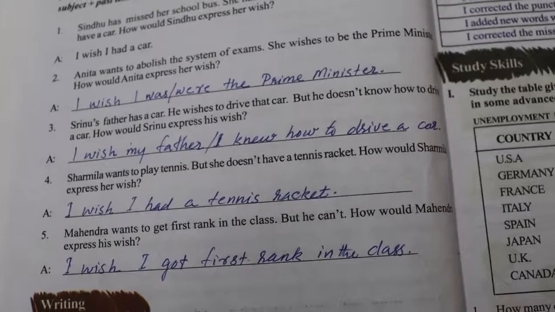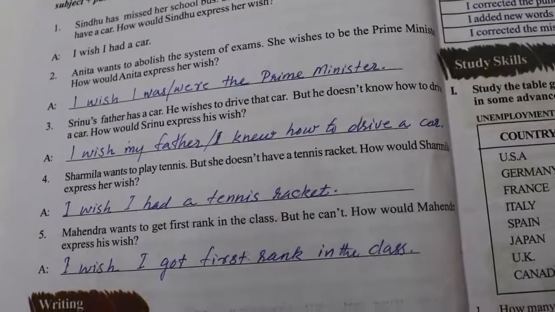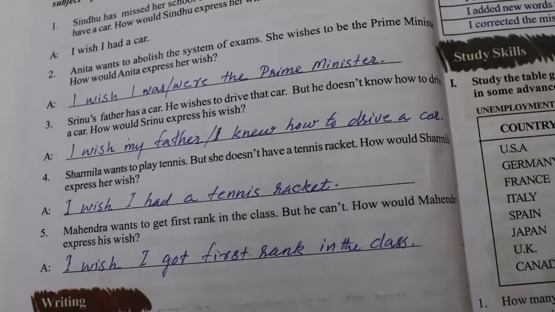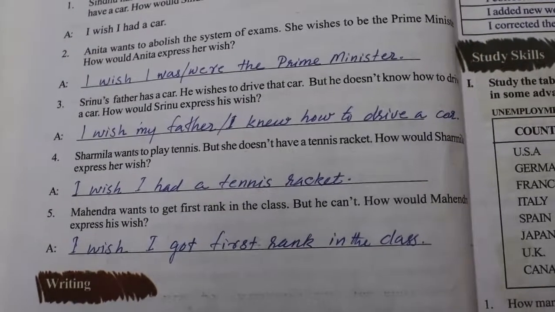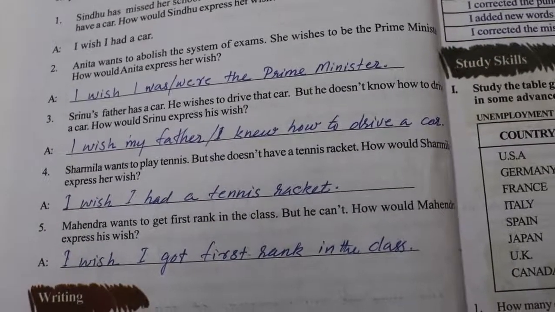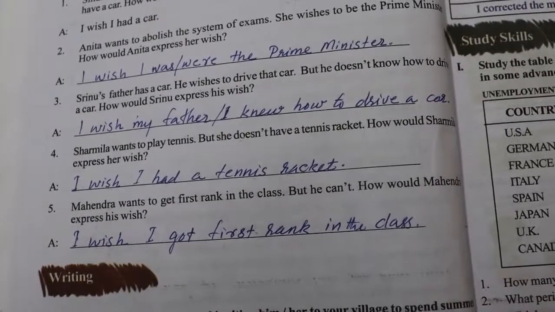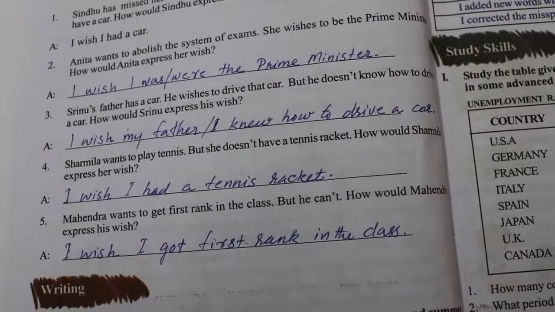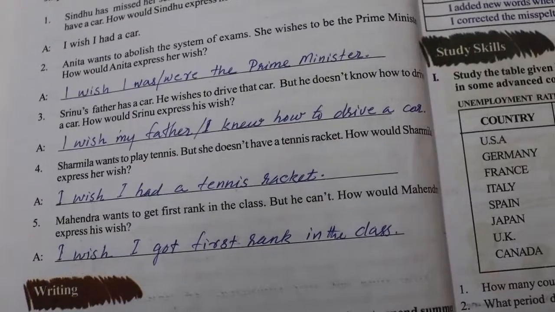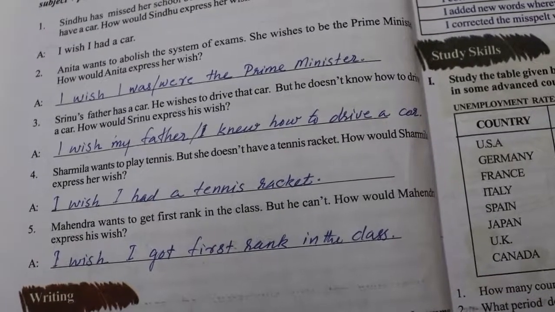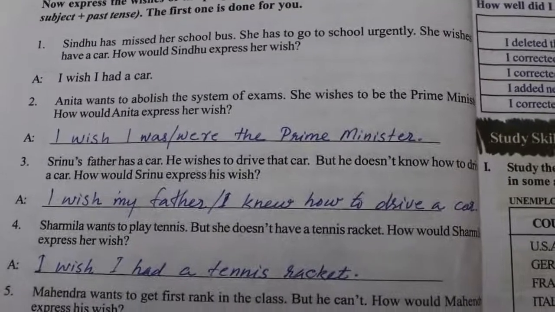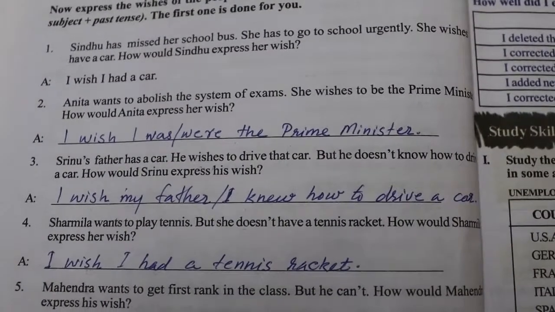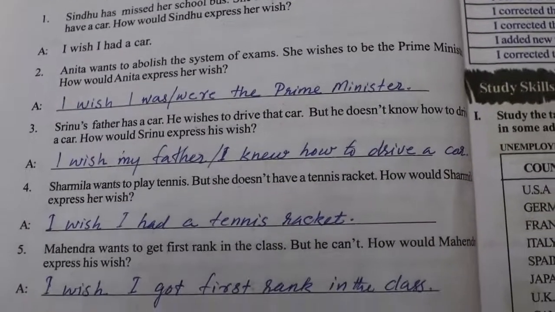Yes. Mahendra wants to get first rank in the class, but he cannot. How would Mahendra express his wish? I wish I got first rank in the class. So these are the answers. Please write them down, pausing the video. Okay.